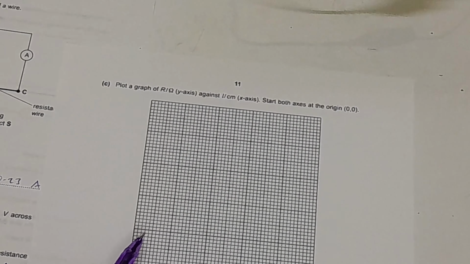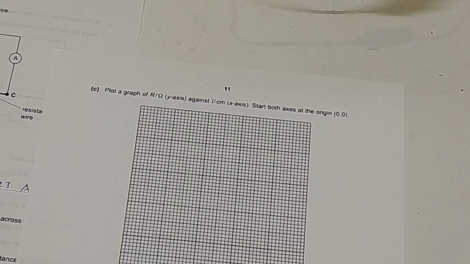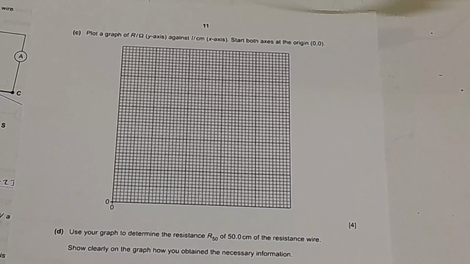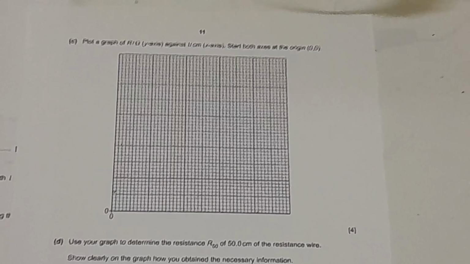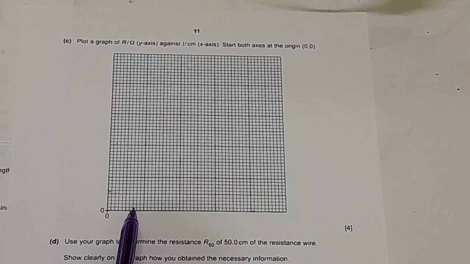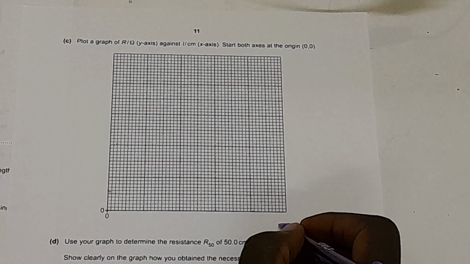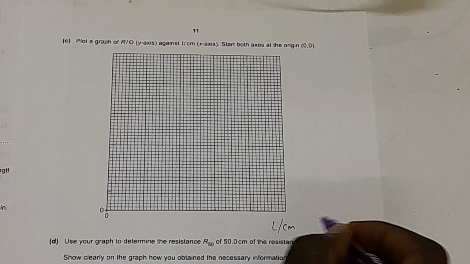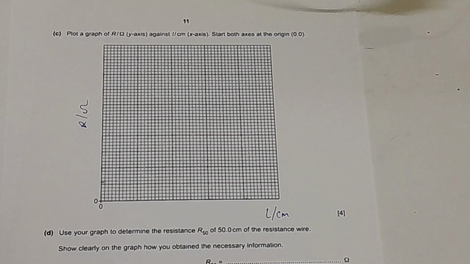So using the data, we need to plot a graph of R on the y-axis against L on the x-axis. So we set our values from 0, 0, as we can see. We need to understand the scaling that is being used. The very first thing we need to do is to label our axis. There's always a mark for that. So against L on the x-axis, that means this side is supposed to be in centimeters, and then this is R in ohms. So that is already done. That is already one mark by just labeling.